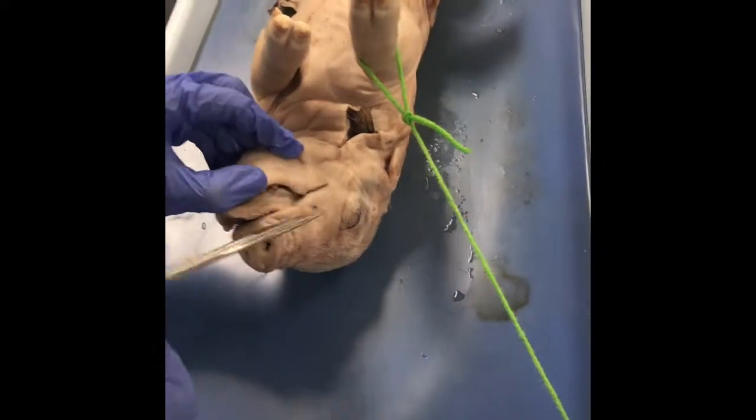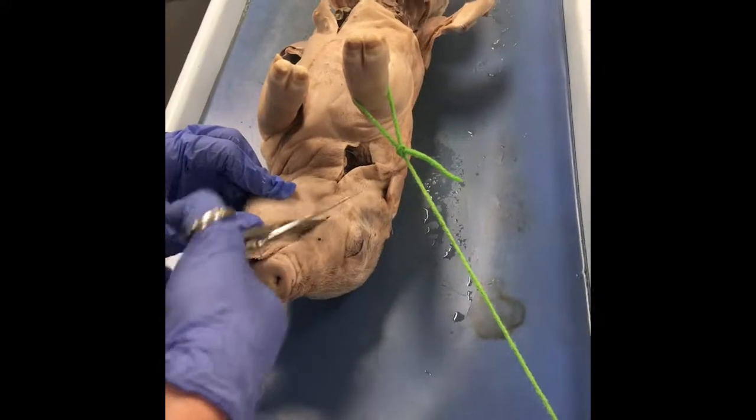Repeat the process on the other side. Just straight down by his ear.